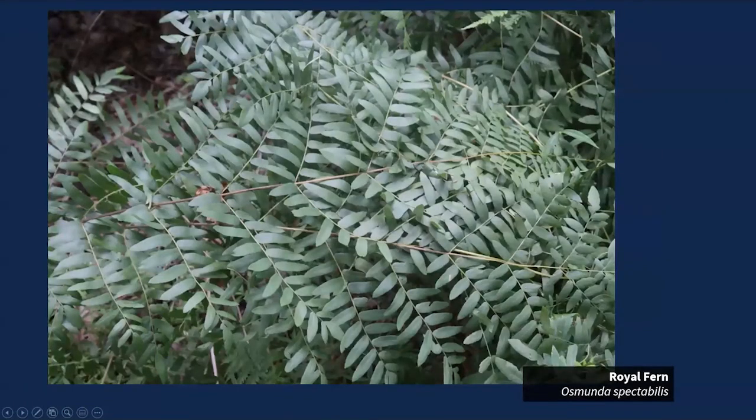Really good example is royal fern. It's one of our biggest ferns out there. You can see here's the central rachis, very clearly divided. And then here's the secondary rachis going off of that one, also very clearly divided. And then each of the pinnules after that are not divided at all. So it's very much a true bipinnate fern.